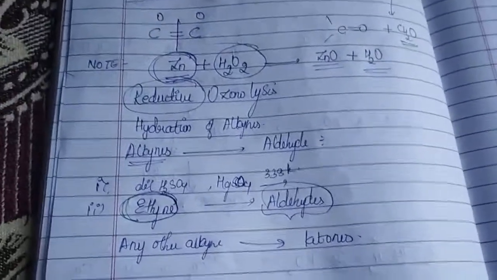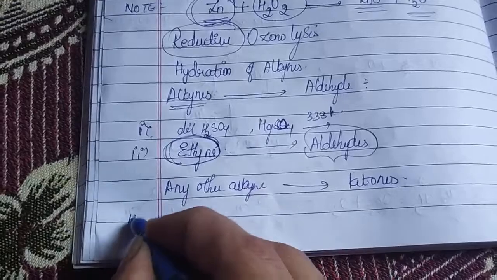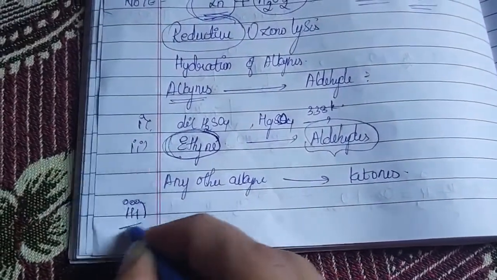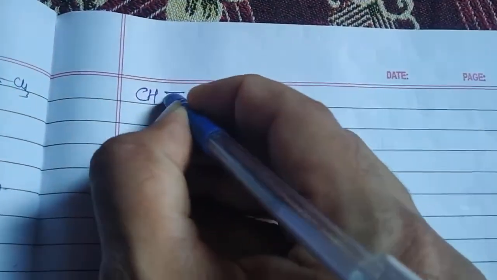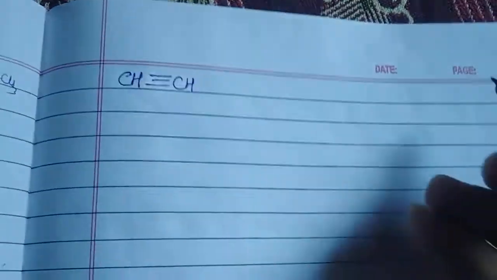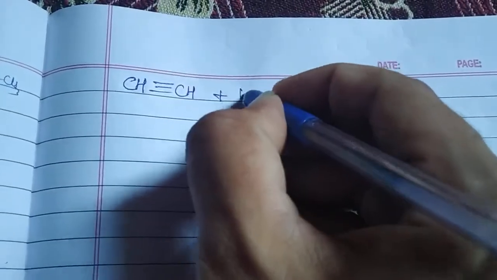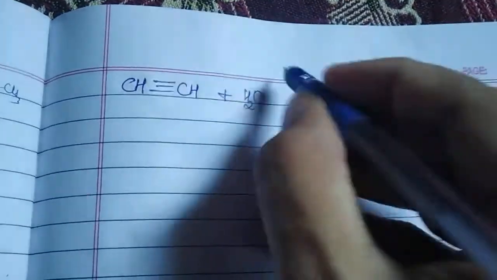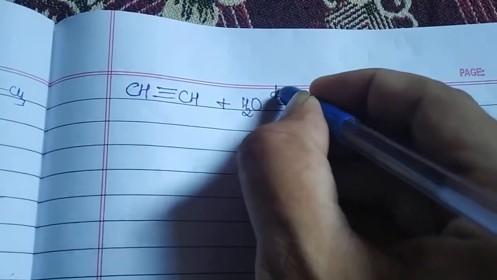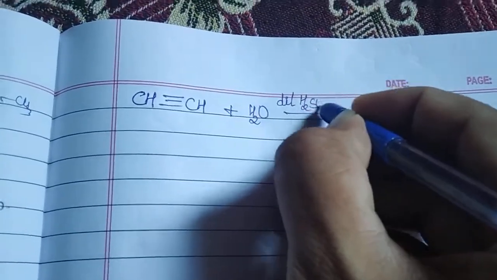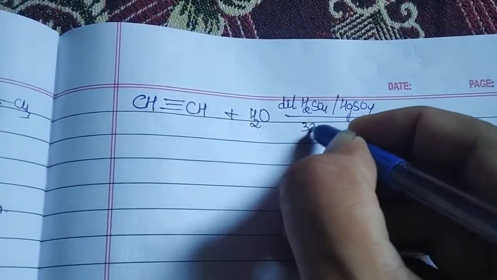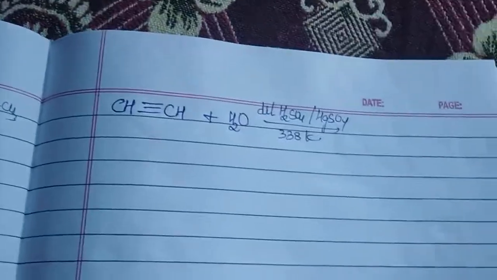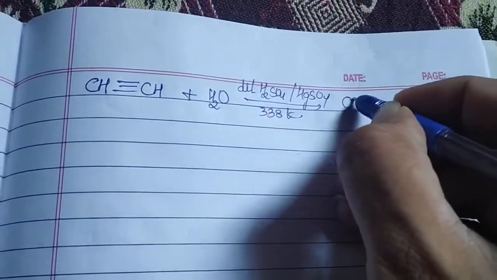Now let us see it with the reaction itself, which will be better to understand. Let me first take my ethyne structure, CH triple bond CH. When I'm treating this with H2O, the hydration process, in the presence of, please mark my words, dilute H2SO4 and mercuric sulfate at nearly 338 Kelvin, see how the reaction proceeds.